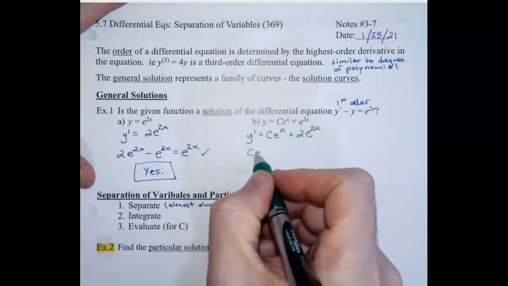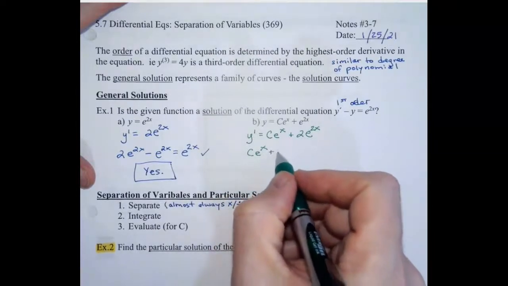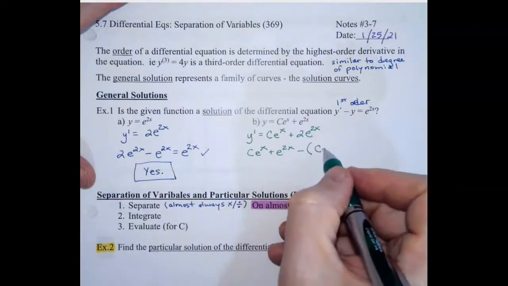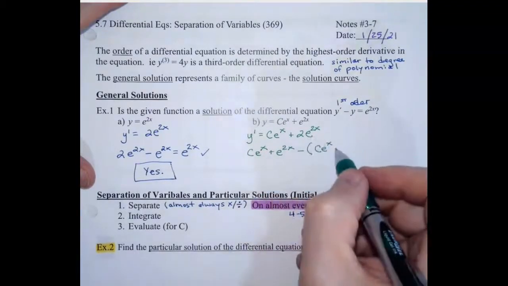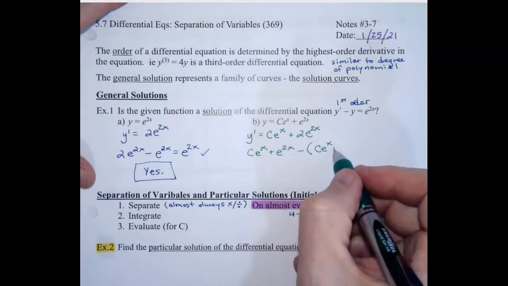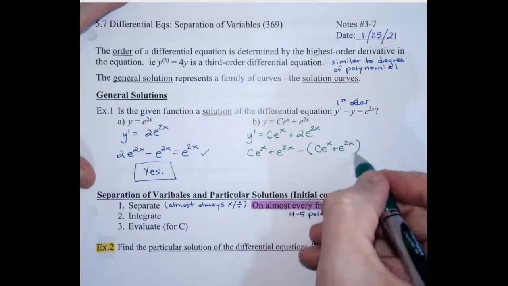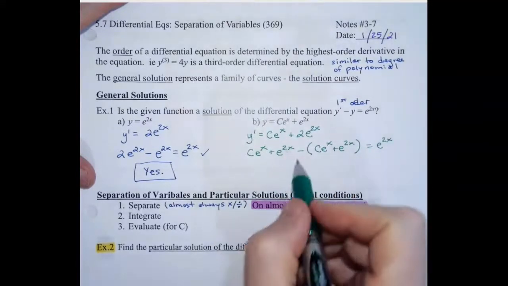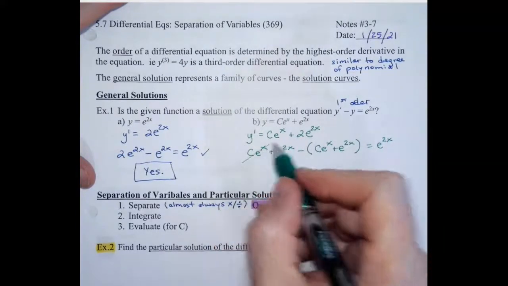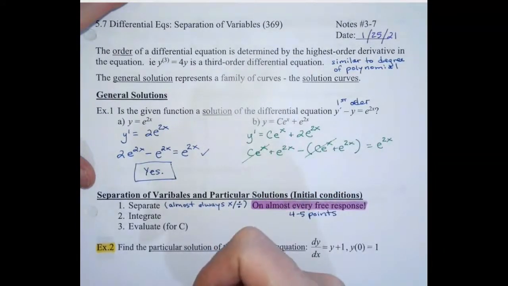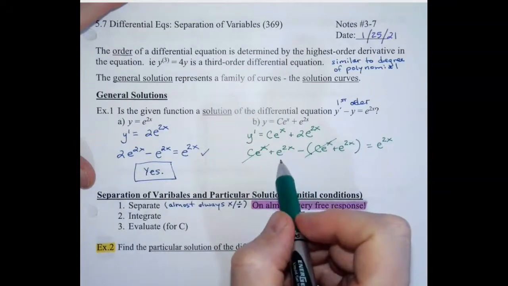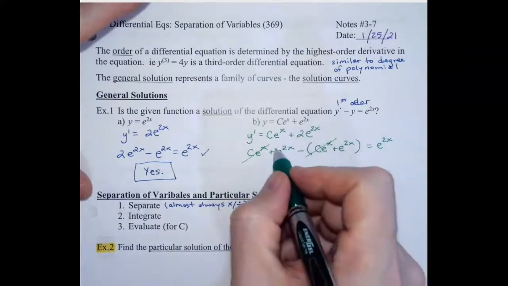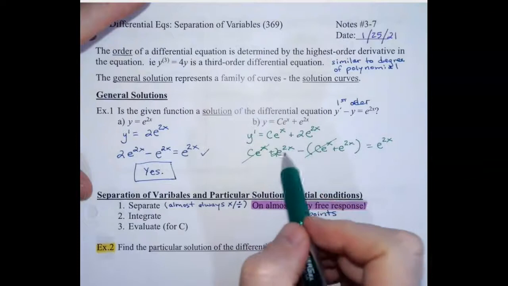So we're going to have c times e to the x plus e to the 2x minus c e to the x. That's the original, so that's e to the 2x, and all that needs to be equal to e to the 2x. So if you distribute this here, this and this are going to cancel out basically, and then we're left with, hold on a second here, I didn't write this down properly, this is supposed to have a 2, I'm supposed to write this whole thing down here.